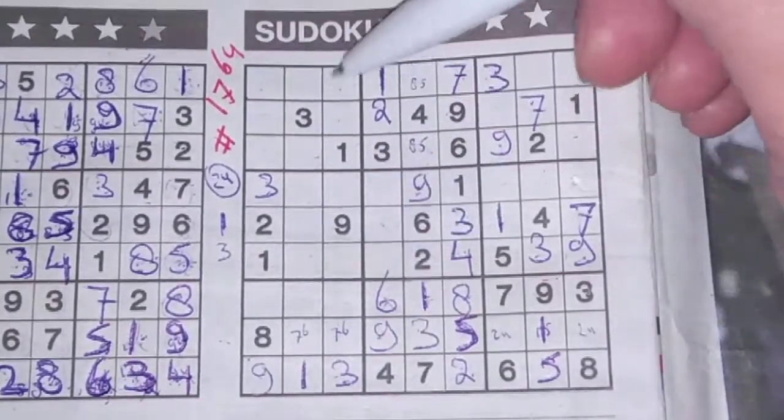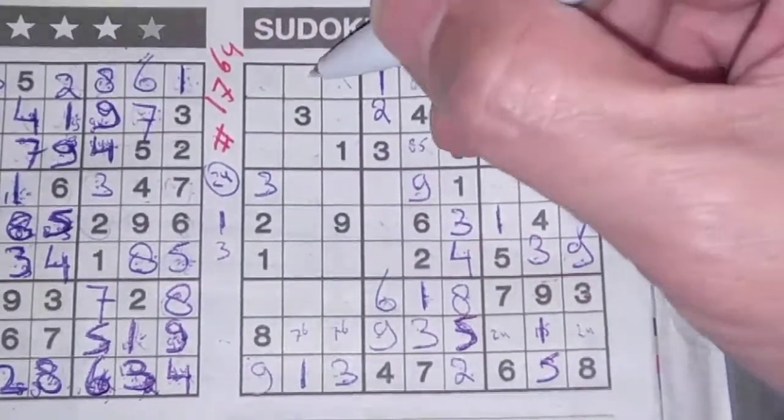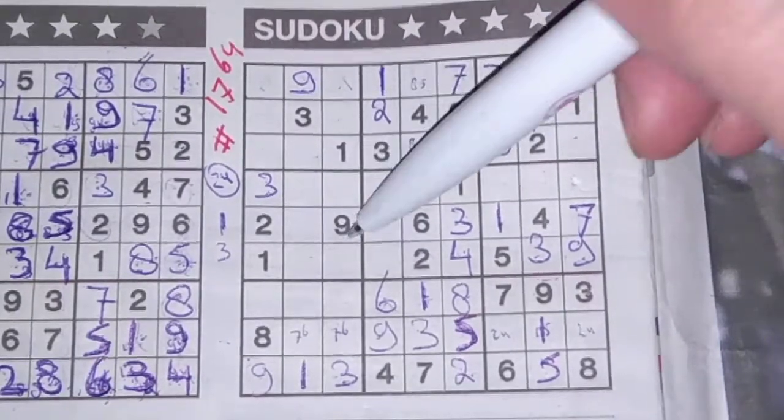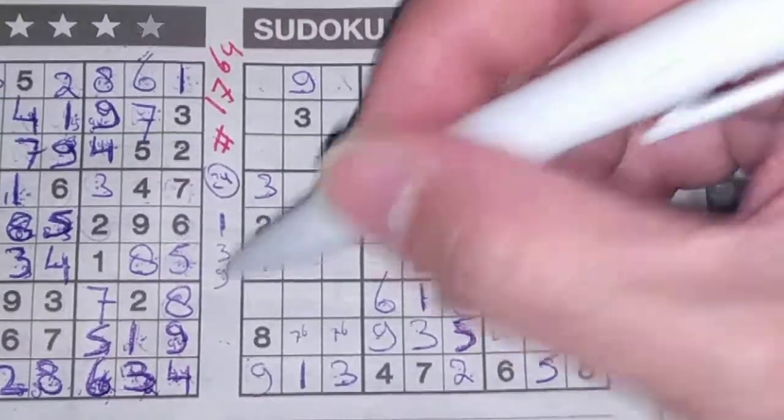We see here 9, no 9 there. Here 9, no 9 there. The only place for the 9 should be there. And all the 9s are used. I can see digit number 3.